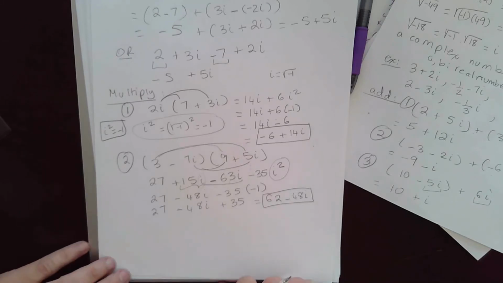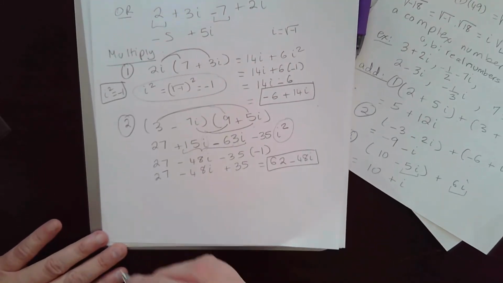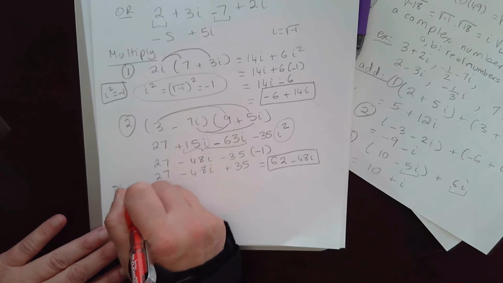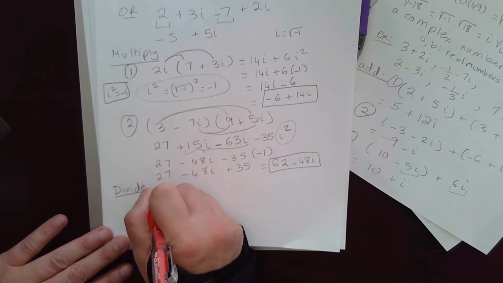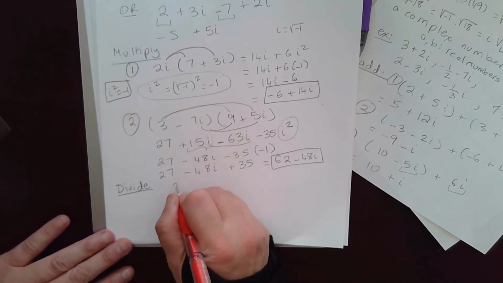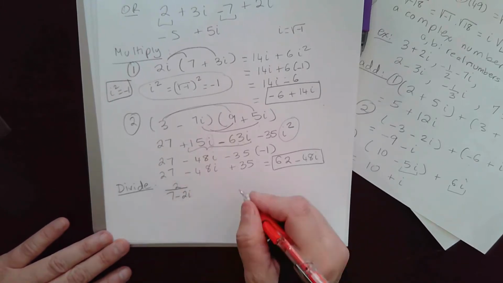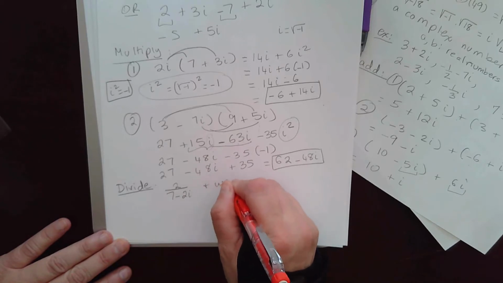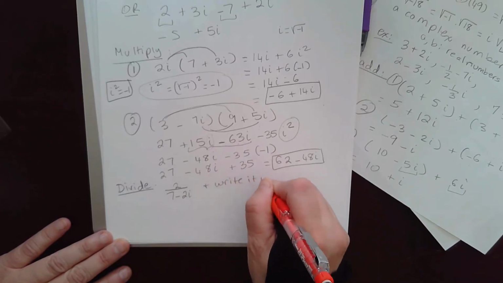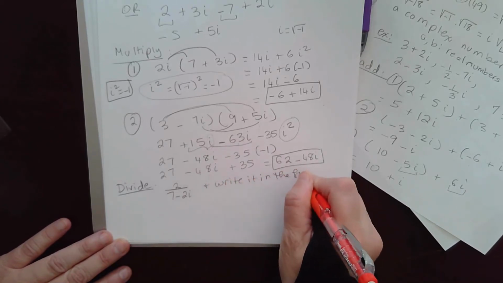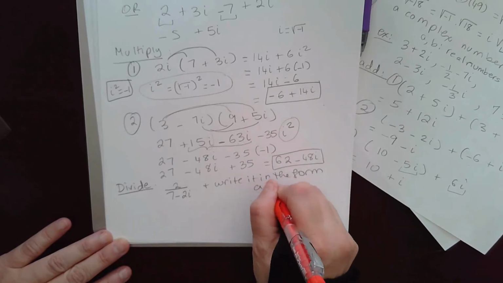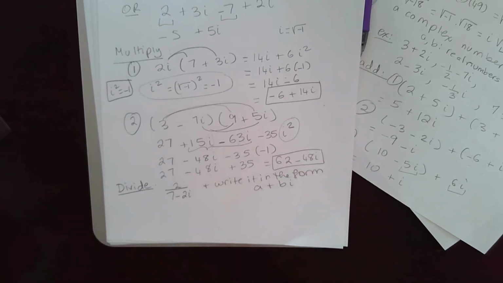So that's the last thing I want to talk about, division. Divide complex numbers. So let's see, 2 over 7 minus 2i. Divide and write it in the form a plus bi. How do I do that? With the denominator 7 minus 2i. Well, let's take a look.